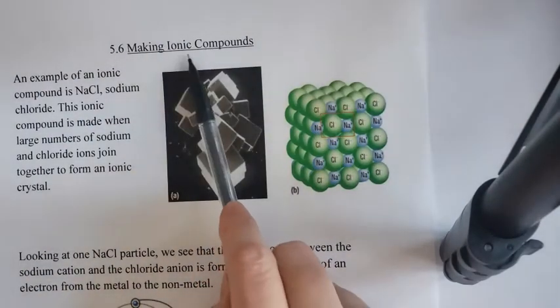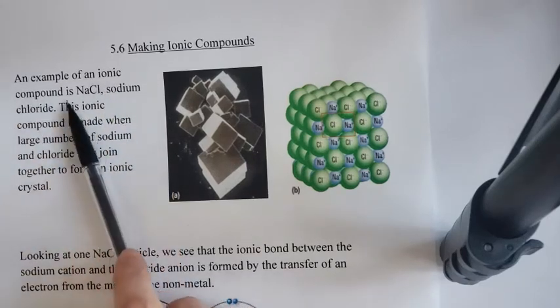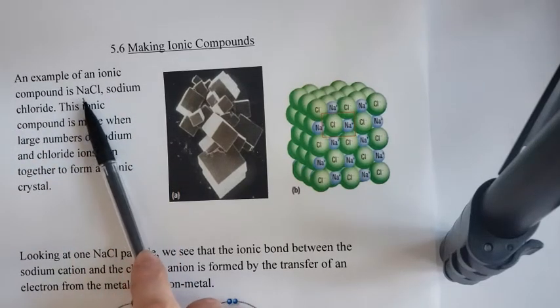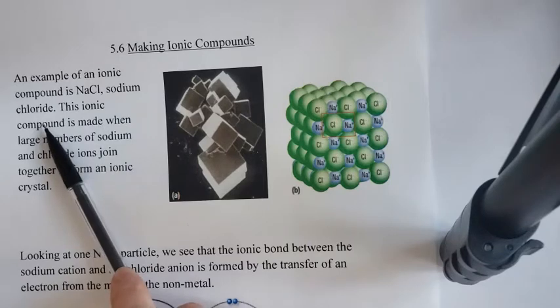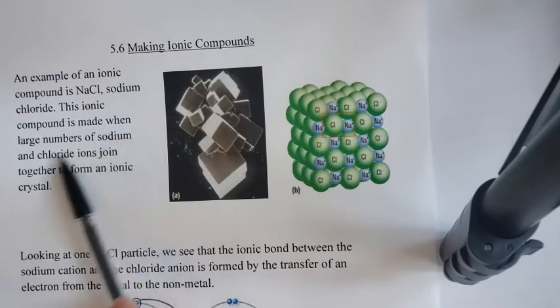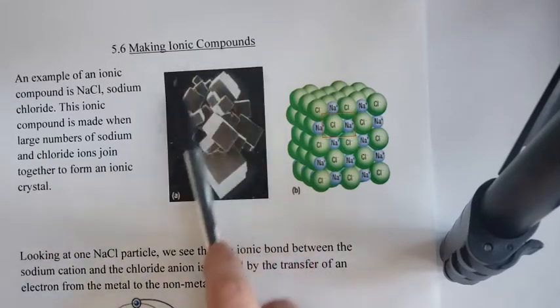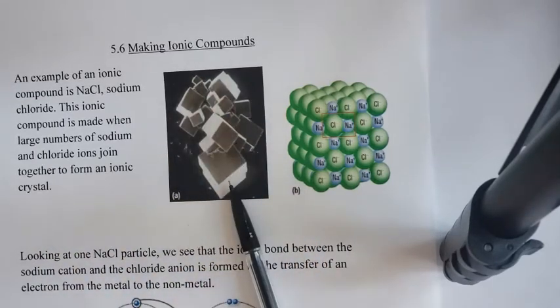So we're going to look at ionic compounds. This year there's 2 kinds of compounds we're going to look at, ionic and molecular. Start with ionic. An example of an ionic compound is NaCl. Sodium chloride is table salt. You have to start listening to the everyday names and associating them with the chemical names. This ionic compound is made when a large number of sodium and chloride ions join to form an ionic crystal. Your salts tend to be crystals.